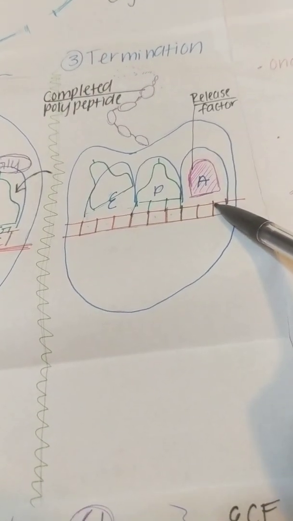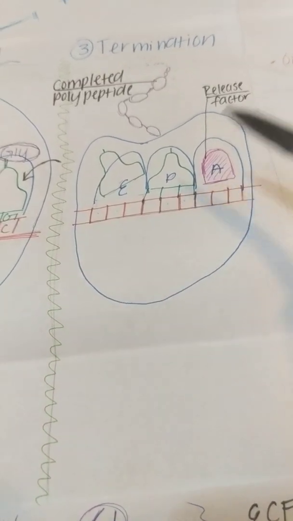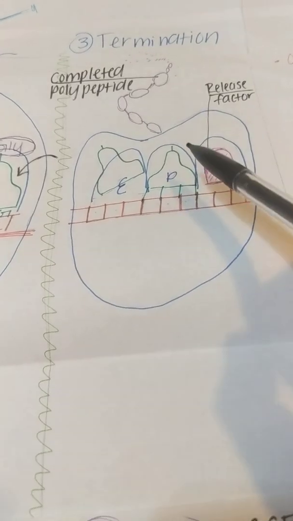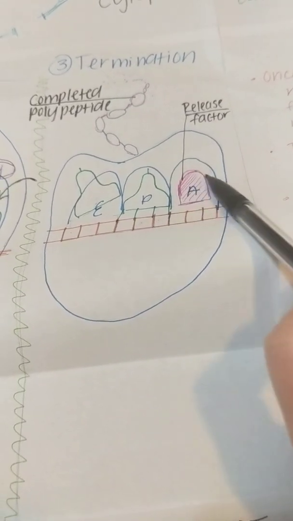The third step is termination. Once it comes to the end of the genetic code, or the recipe to make this protein, it's going to have a release factor saying this is the end.